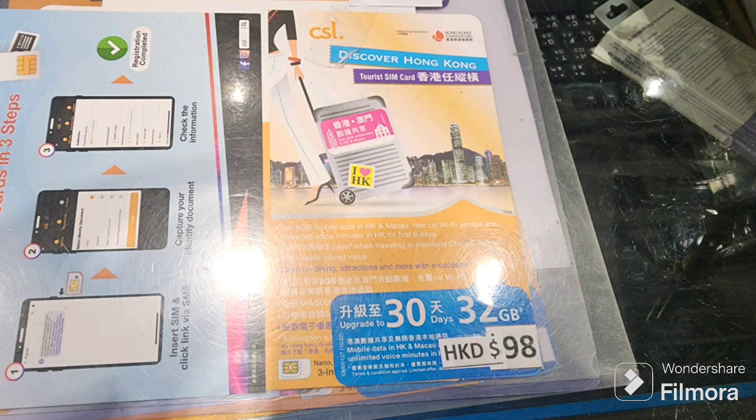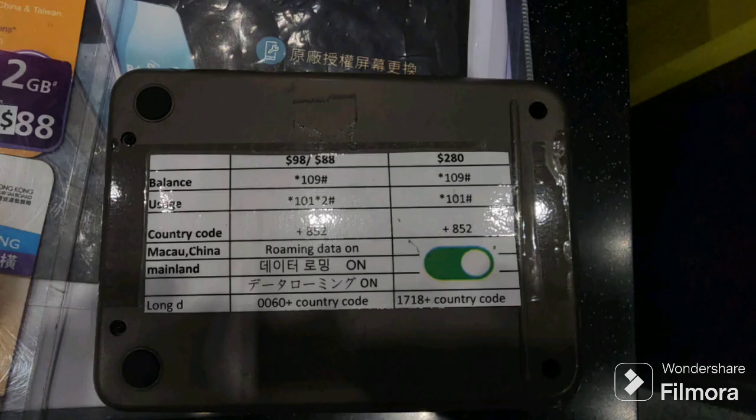Now you can also take a SIM card from 7-Eleven. The reason I took from 1010 is because they set it up completely for you. They do the registration and you don't have to do absolutely anything. Everything is done by them and you can start using it immediately.